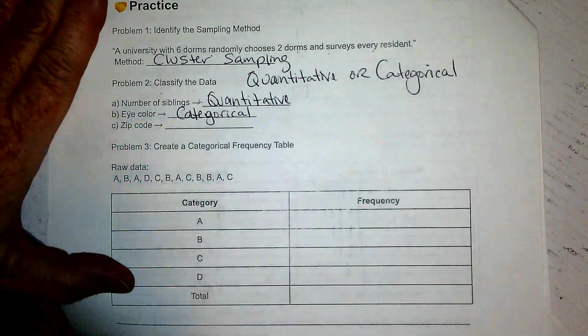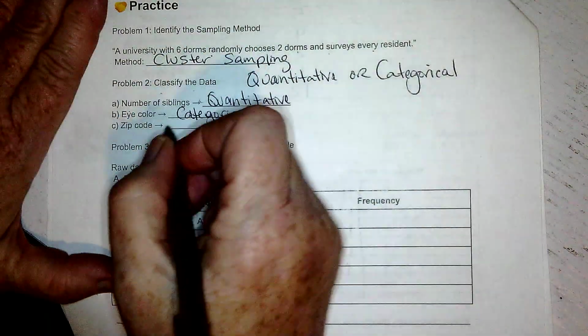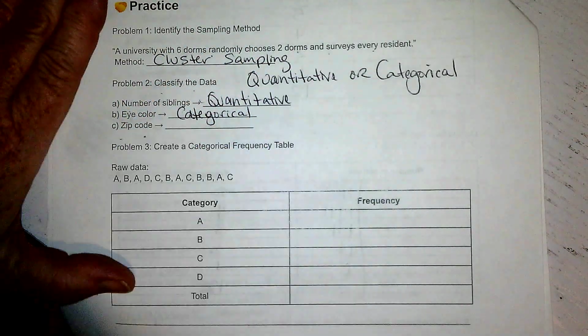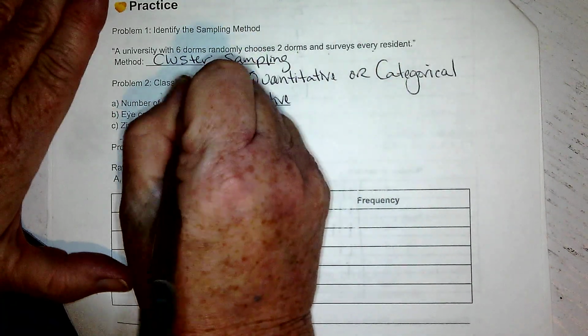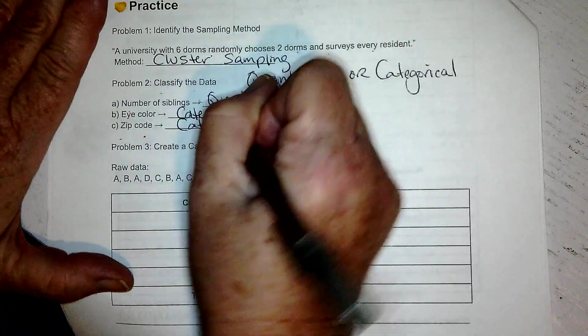And lastly, zip code. I was speaking to this in the previous video. Zip code, even though it's a number, you can't take the average of zip codes and have something meaningful. So this too is categorical because it is a label.